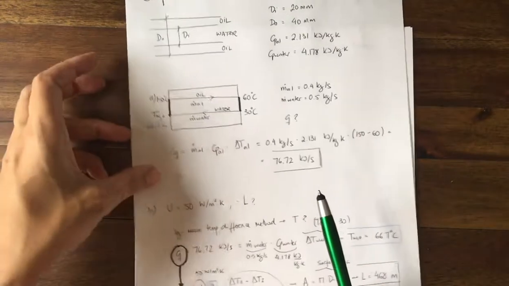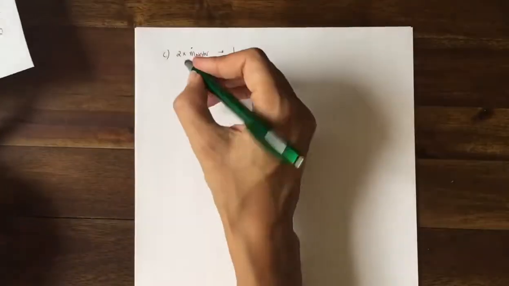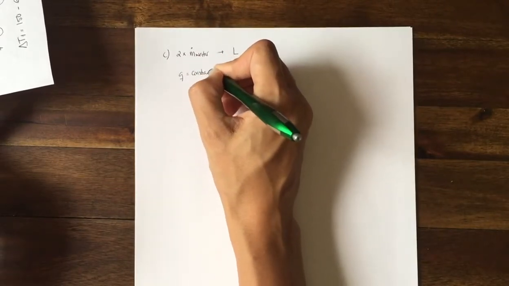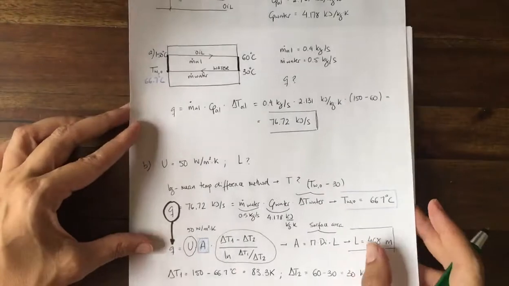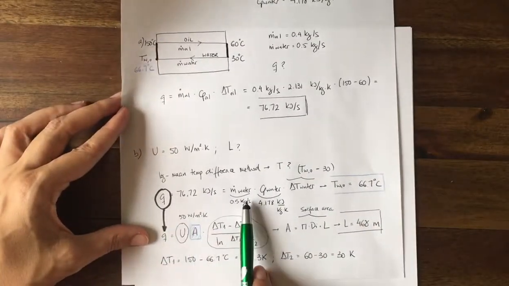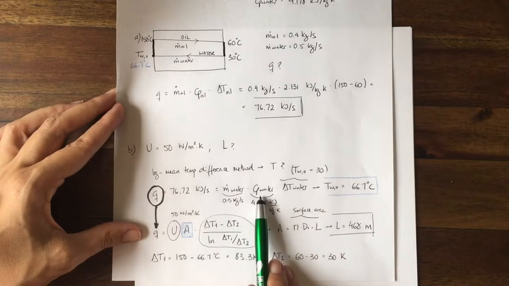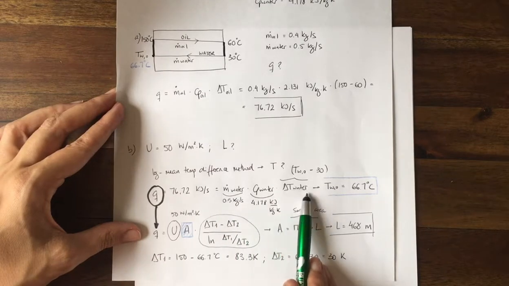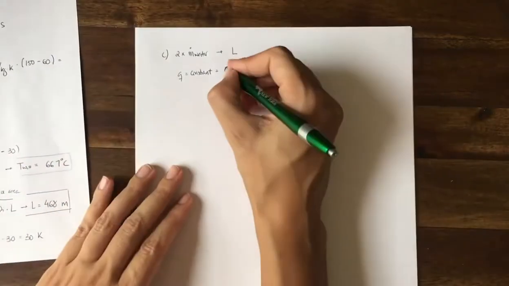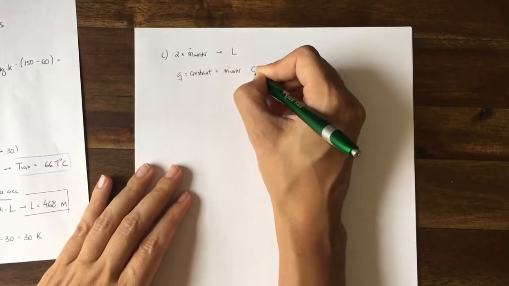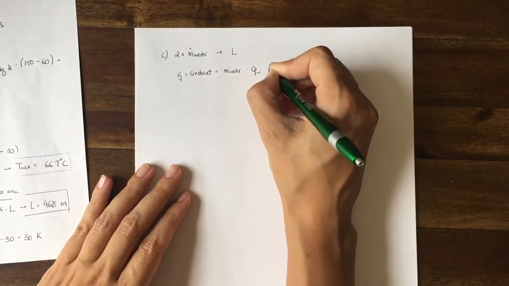So Q is constant. On the other hand, we know that this Q is equal to the flow rate of water times the thermal capacity of water times delta T of water.